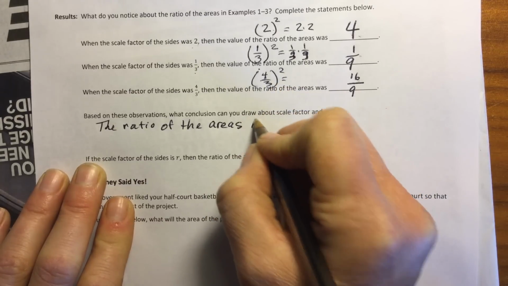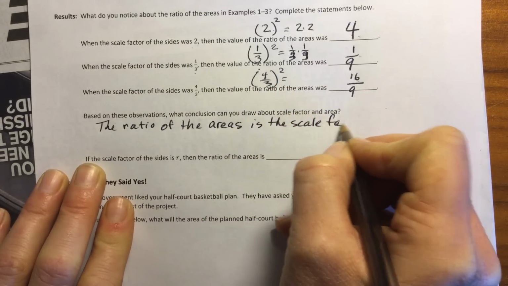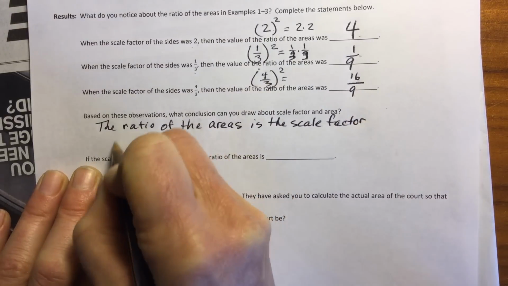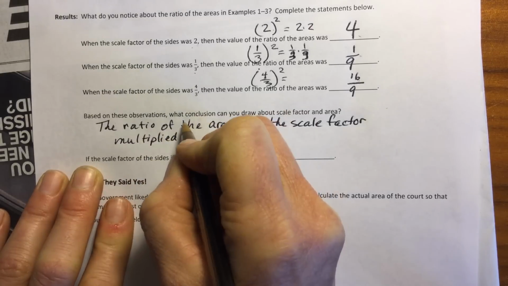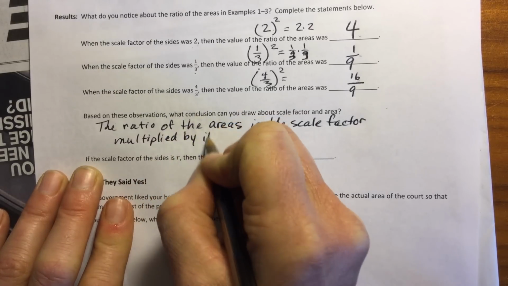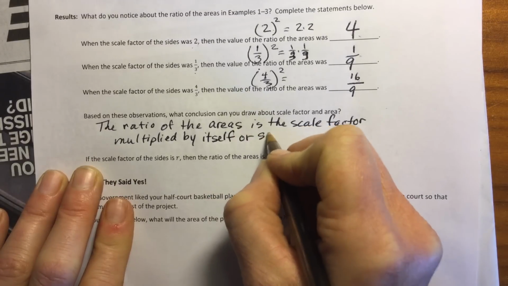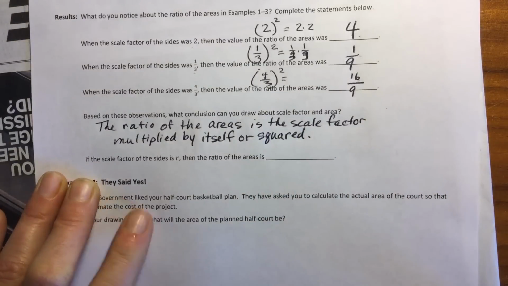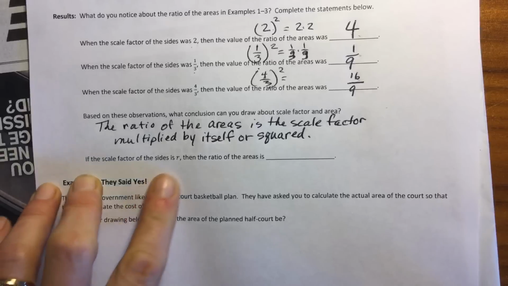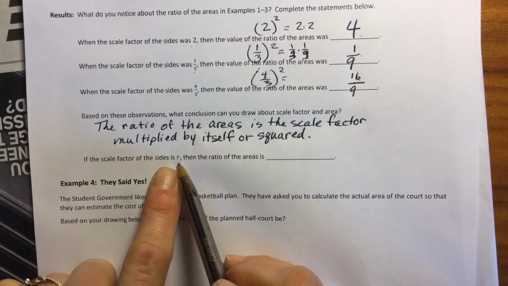The ratio of the areas is the scale factor multiplied by itself, or the scale factor is squared. That's just another name for saying take that scale factor times itself. The scale factor of the sides is r. And here we're just saying we could put in any number for r.